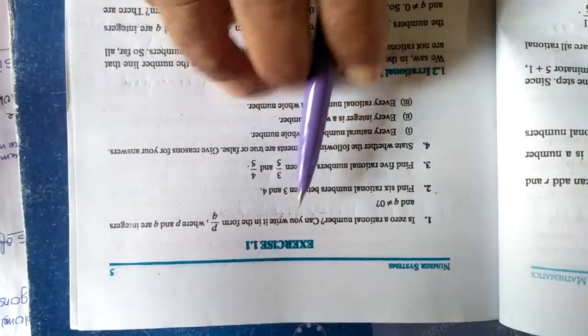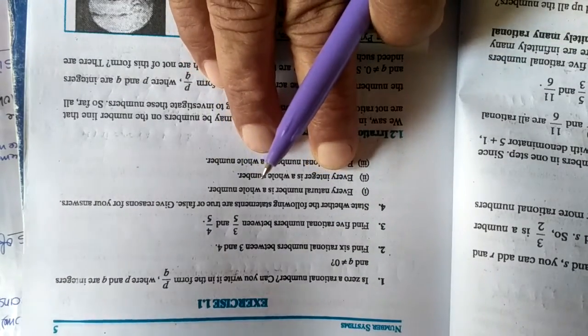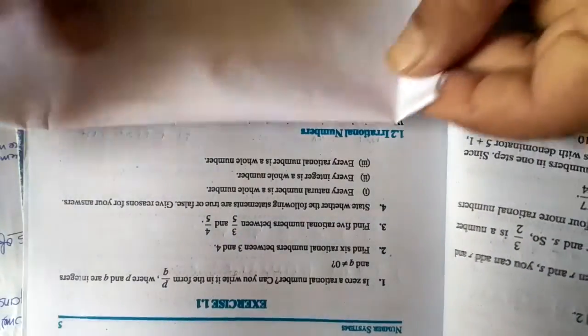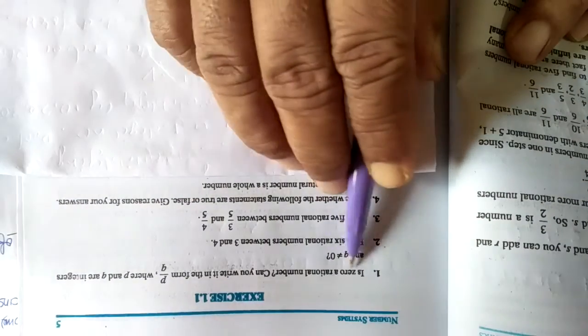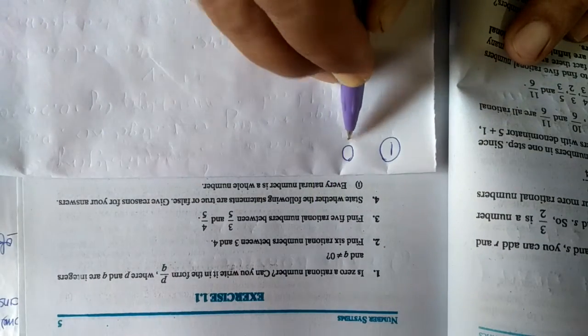Now see, I will solve the exercise question here and give you the suitable method to solve any question regarding this. I will solve the first one. See, the question states: is 0 a rational number?